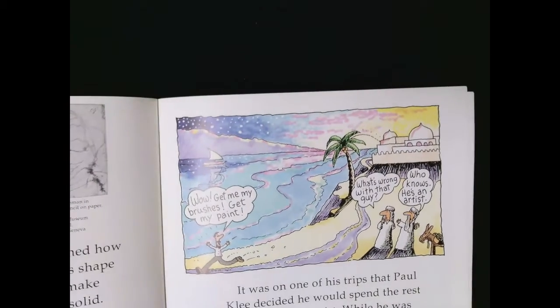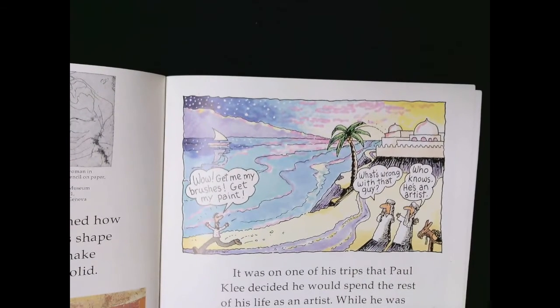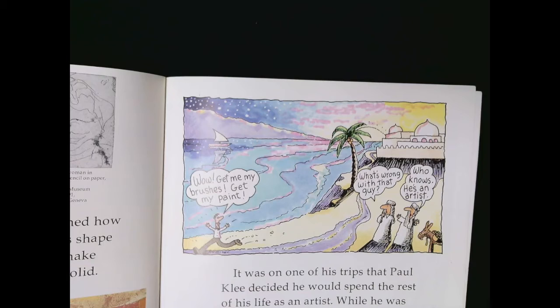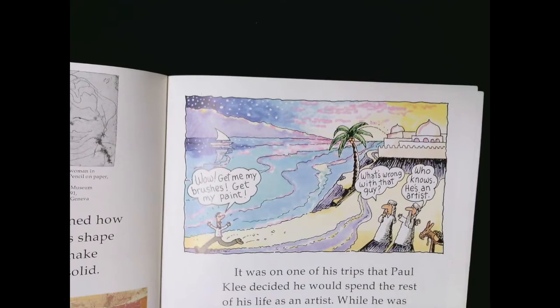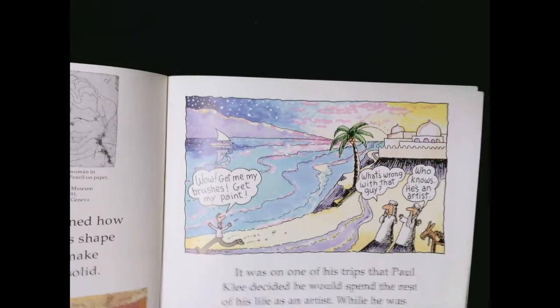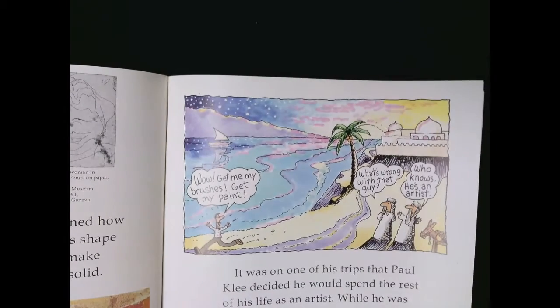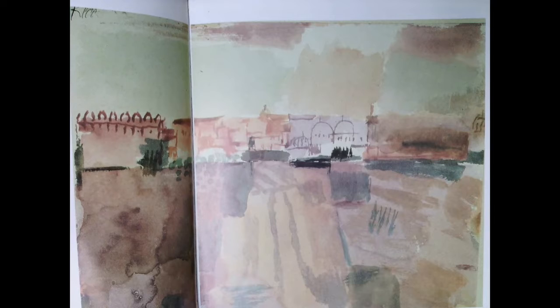It was on one of his trips that Paul Klee decided he would spend the rest of his life as an artist. In Tunisia, Africa, Paul noticed how colorful things were in this beautiful country that was mysterious and gorgeous. He thought that the light there gave everything a fairy tale look, and he couldn't wait to start painting what he saw. The next day, Paul began painting watercolors of Tunisia.